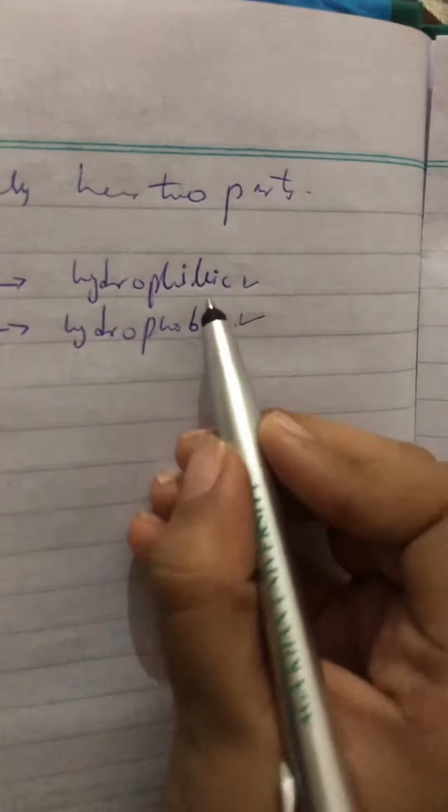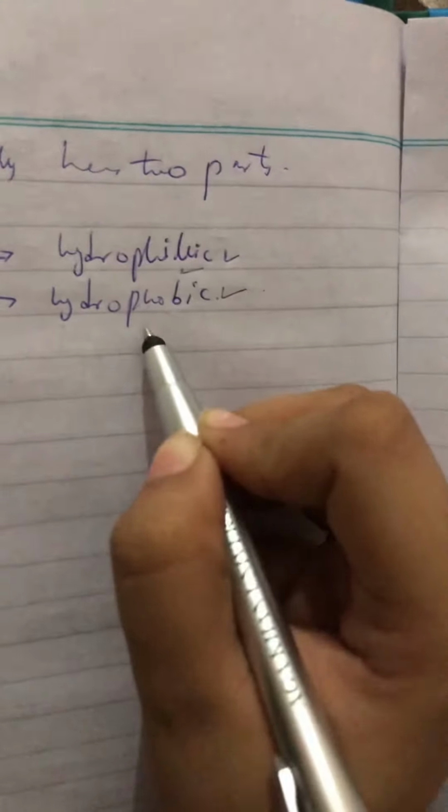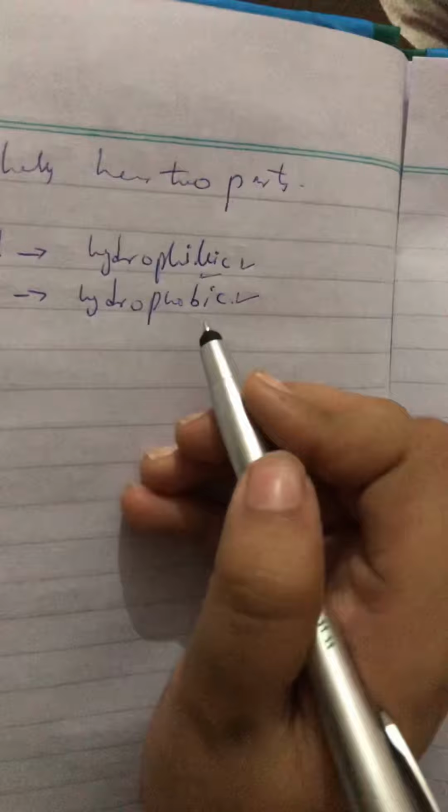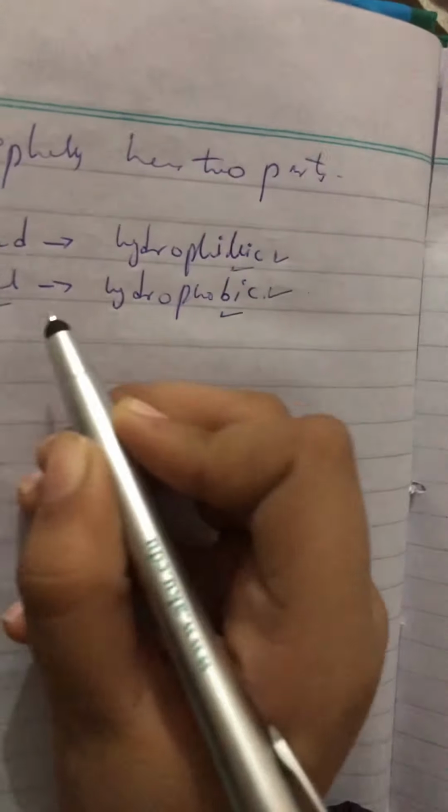As in the previous video I discussed hydrophilic and hydrophobic, I am telling again: hydrophilic means soluble in water, water loving, and hydrophobic means insoluble in water but soluble in organic materials. So the tail is hydrophobic and the head is hydrophilic.